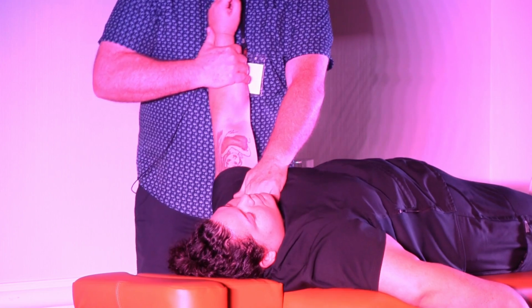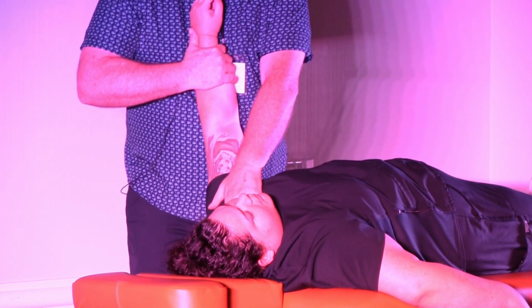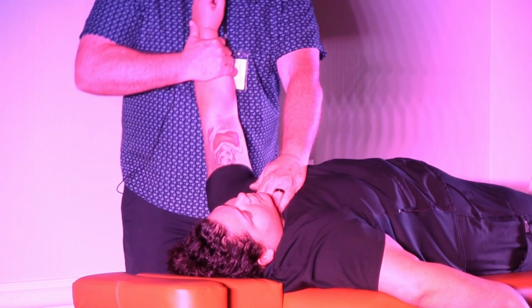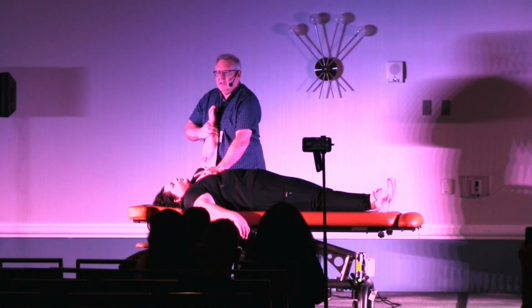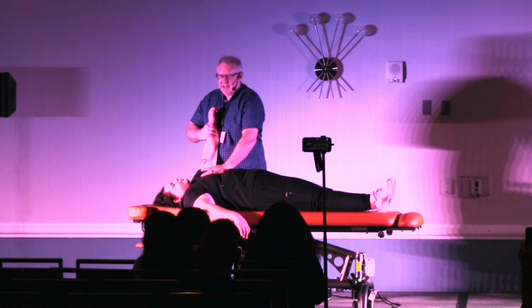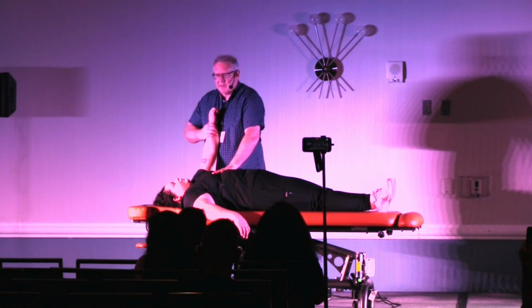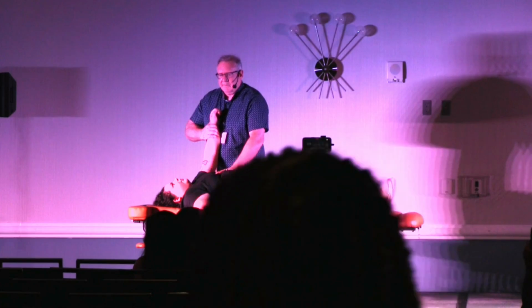And then I'm going to use the lever this way. And again, open up this clavicle. The clavicle and ribs 1 and 2 are extremely important. And my left hand is sensory. It's also a little bit motor.